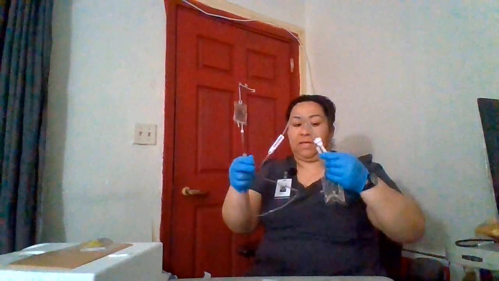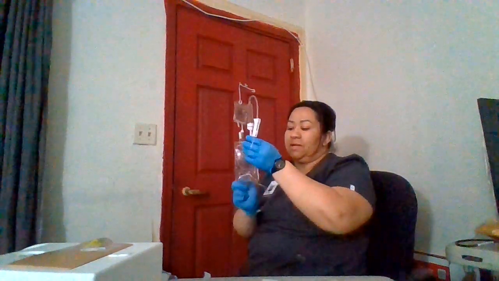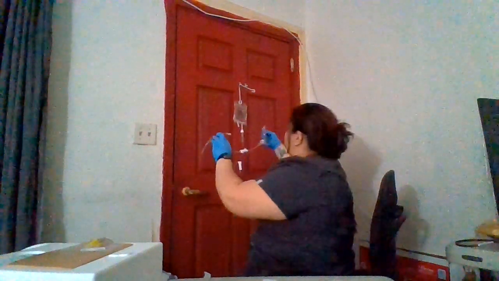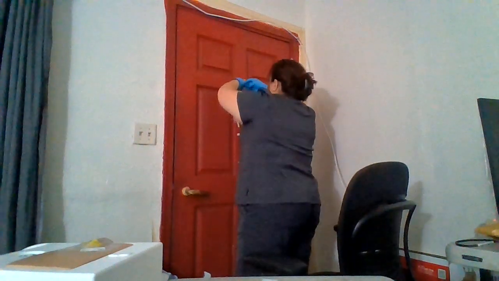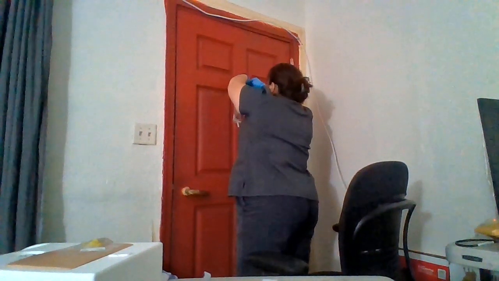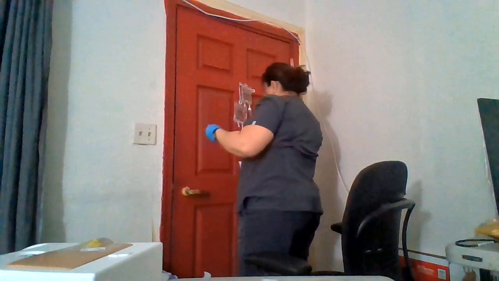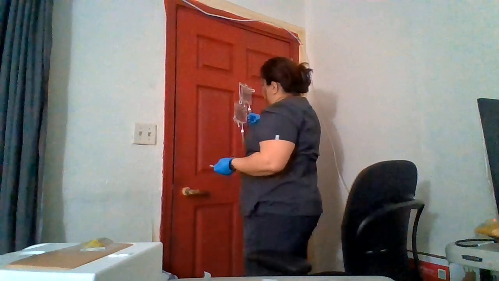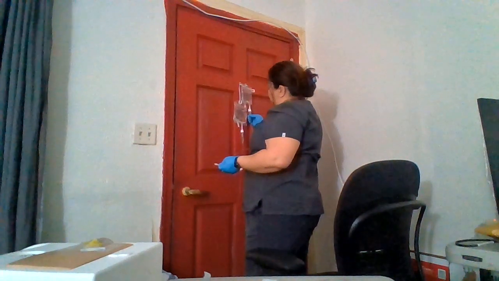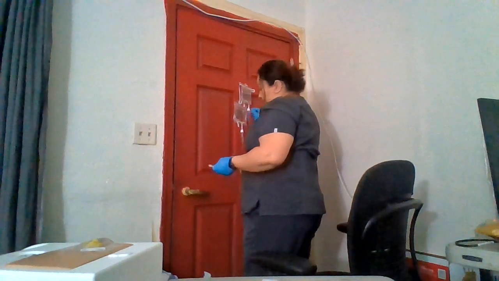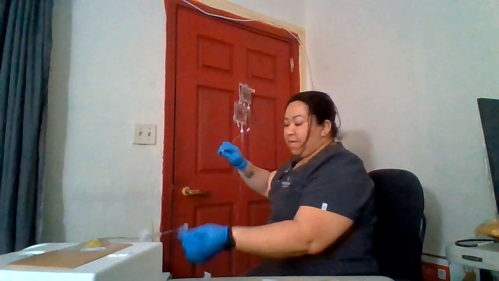We need to make sure that our roller clamp is closed, so it is in a closed position. I will be hanging this one a little bit higher than my primary. Next step is I will squeeze the drip chamber to get it at least halfway full. Okay.